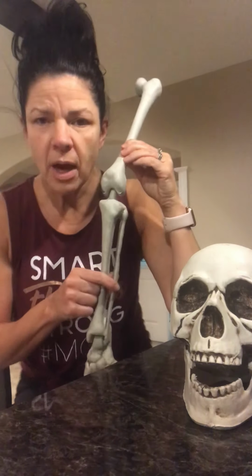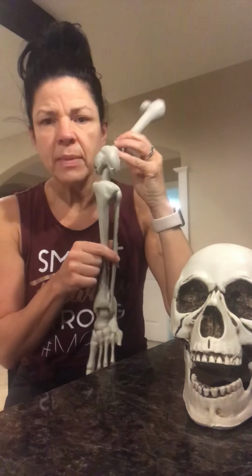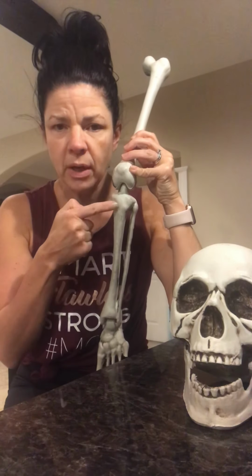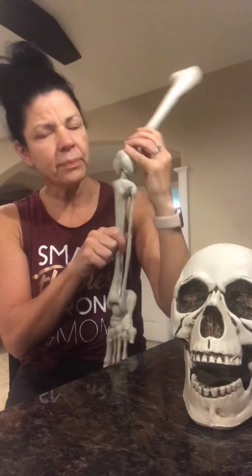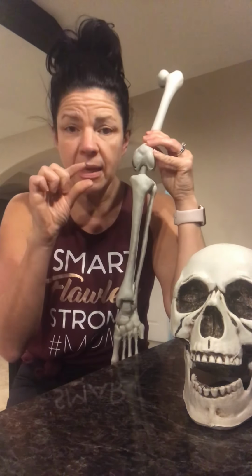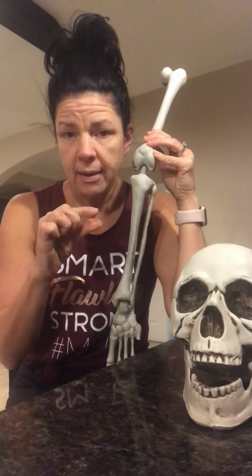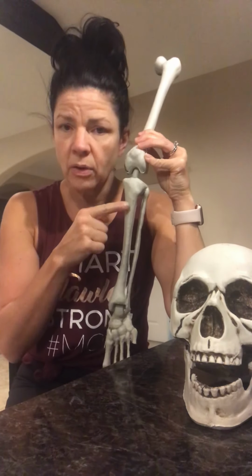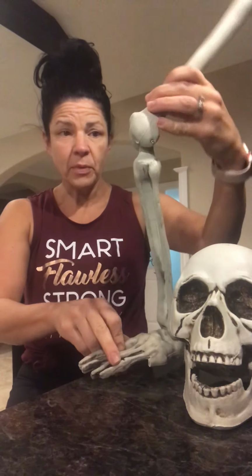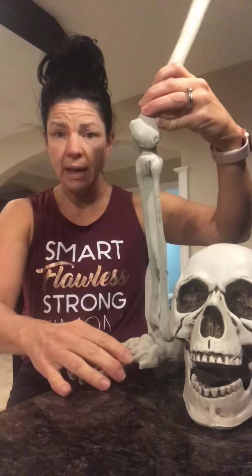When I talk about meniscus, the meniscus is a material that is in between your thigh bone and your lower leg bone. It's a shock-absorbing material, so when we're walking, you basically are absorbing that shock.